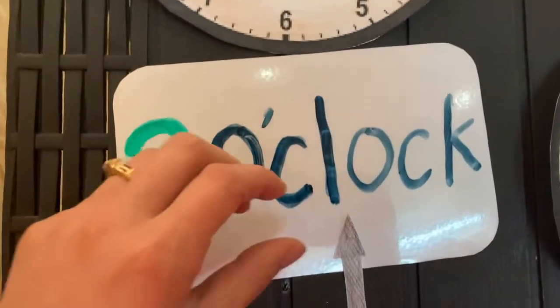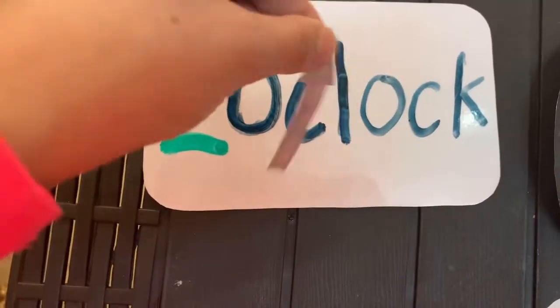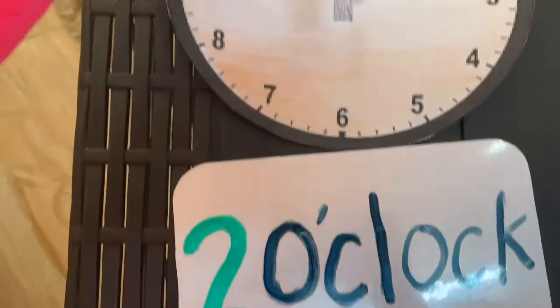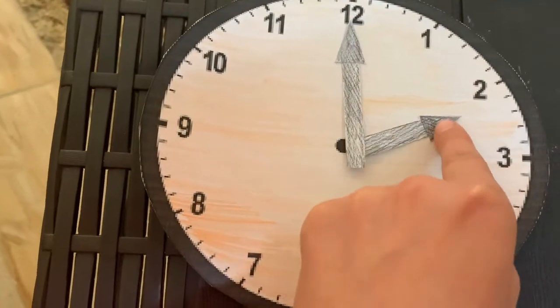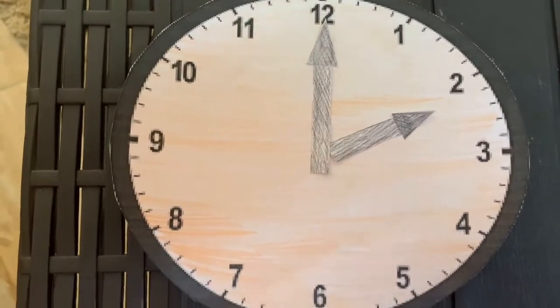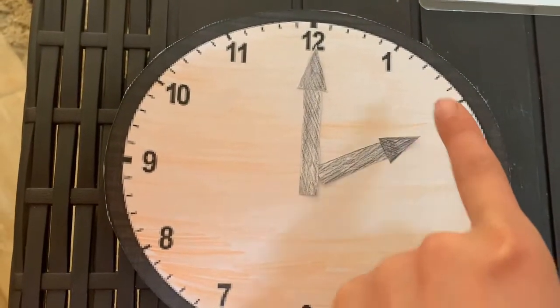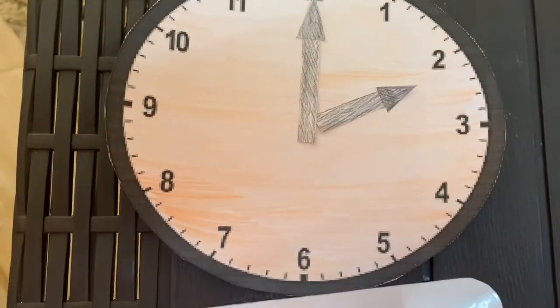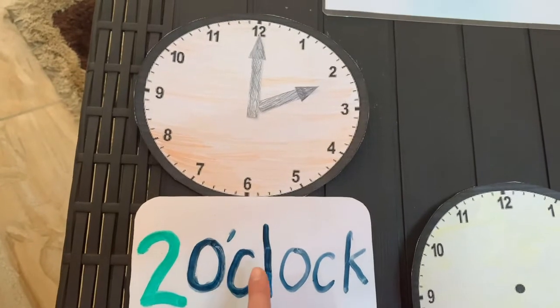So, o'clock means we are going to put the bigger hand on number 12. Okay, let's see. So it is 2 o'clock. So the time is 2 o'clock.